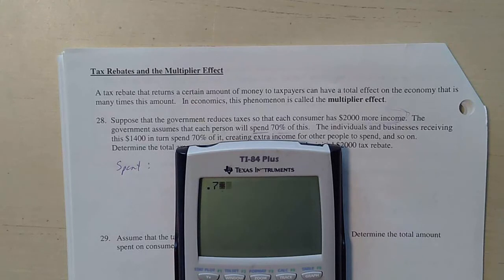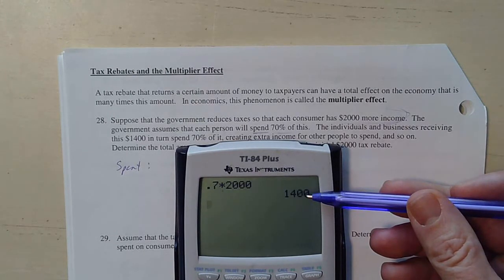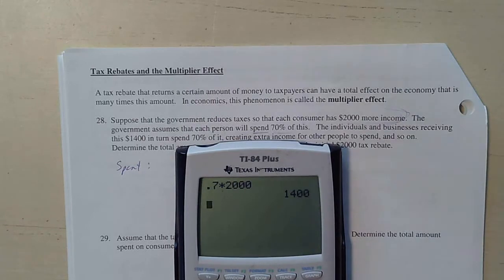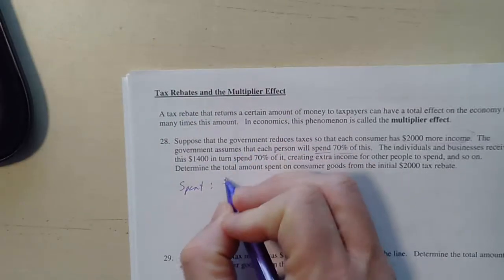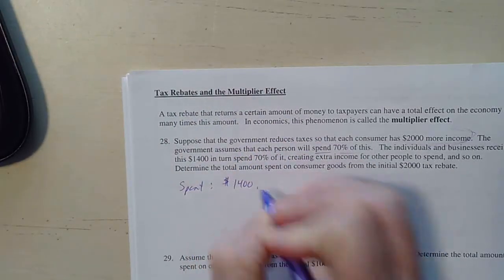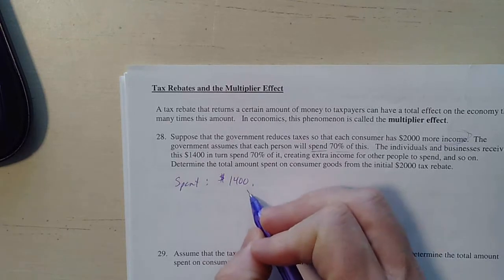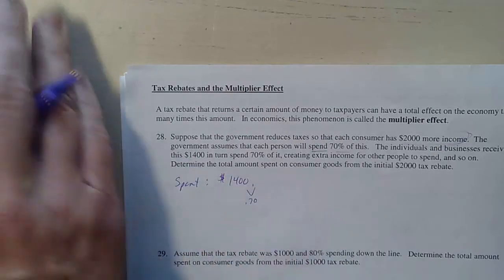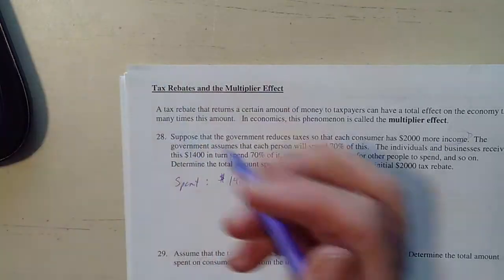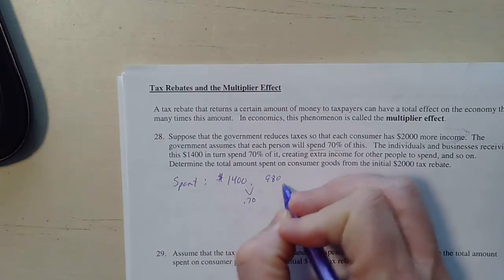Okay, so this person is spending $1,400. That's the first term of the sequence. All right, and then the local businesses are going to, once again, not hold on to all that money. They also are going to go ahead and spend 70% of this. So if I multiply that by 0.7, we get 980, and then this continues.